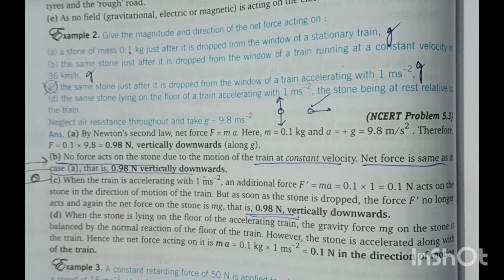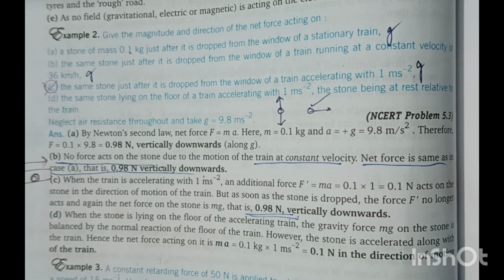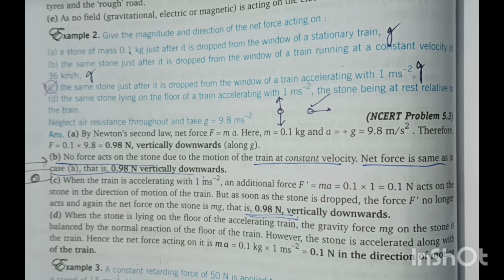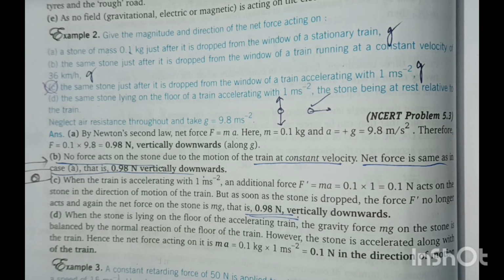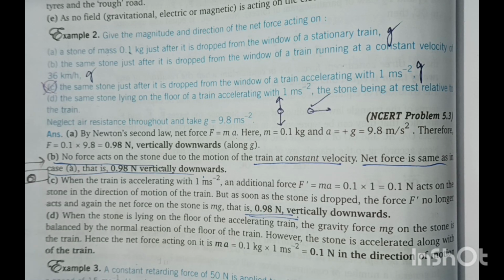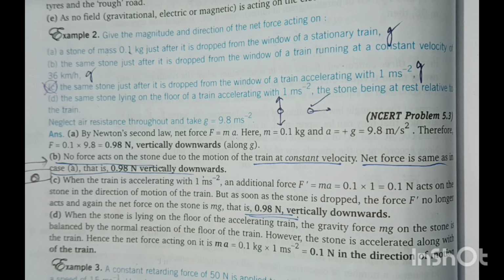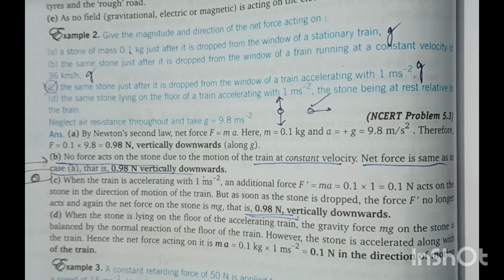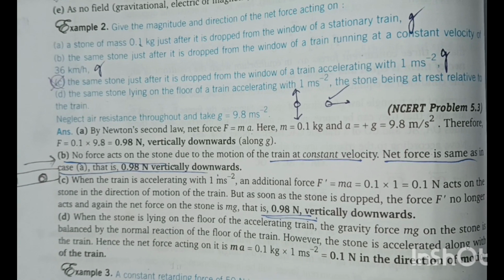So we are in a stationary train and we are just dropping a stone outside, which is of mass 0.1 kg. When we are just dropping, there is only one acceleration, that is acceleration due to gravity. So there will be a net force, that is equal to mass into acceleration. Mass is 0.1 kg and acceleration is 9.8 meter per second square. So force is 0.98 Newton, that is vertically downwards in the same direction as acceleration due to gravity.